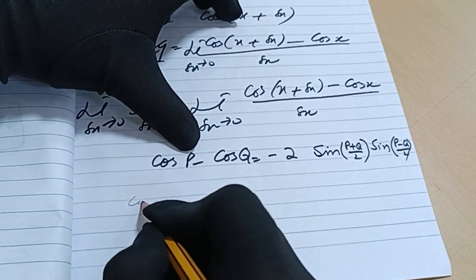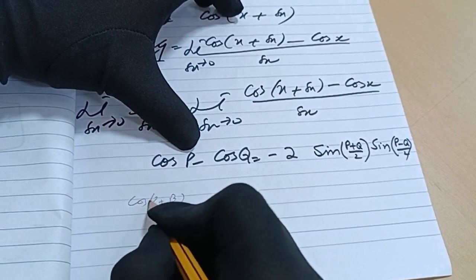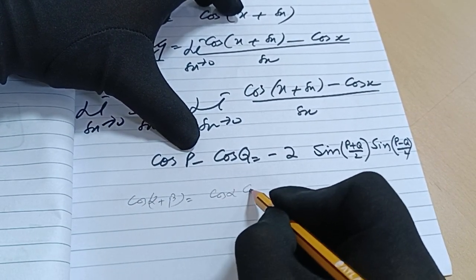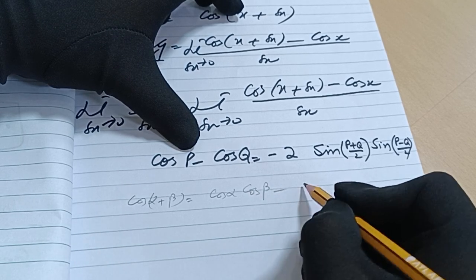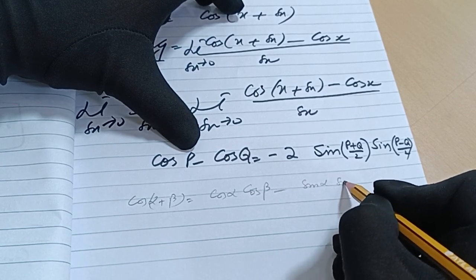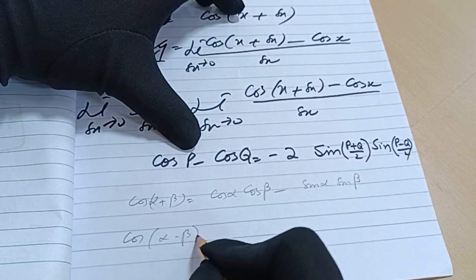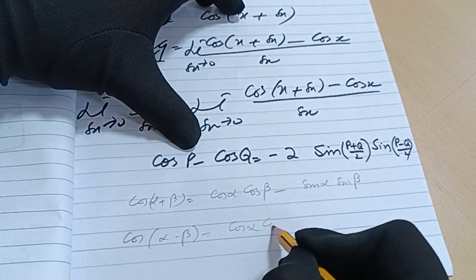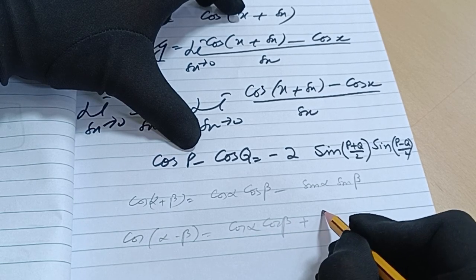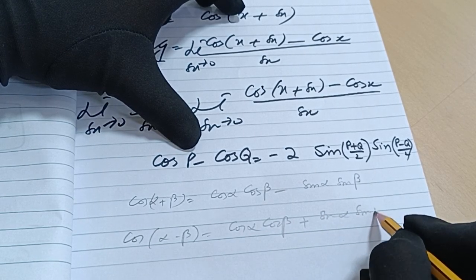I said that cos of (alpha plus beta) equals cos alpha cos beta minus sin alpha sin beta. Cos of (alpha minus beta) equals cos alpha cos beta plus sin alpha sin beta.